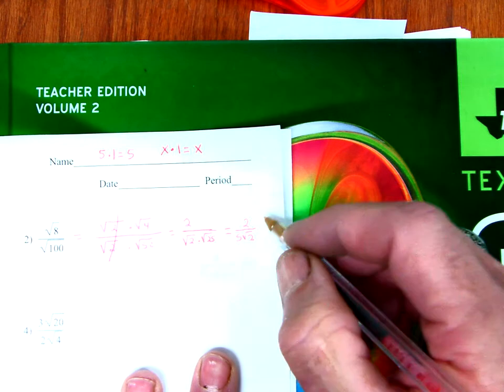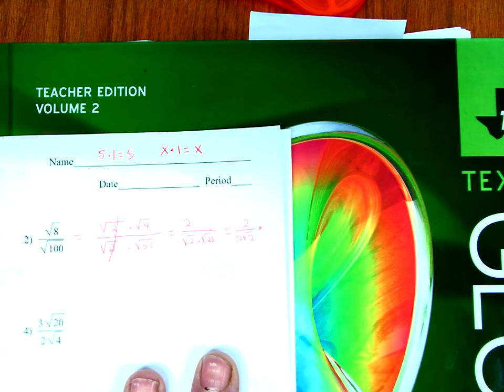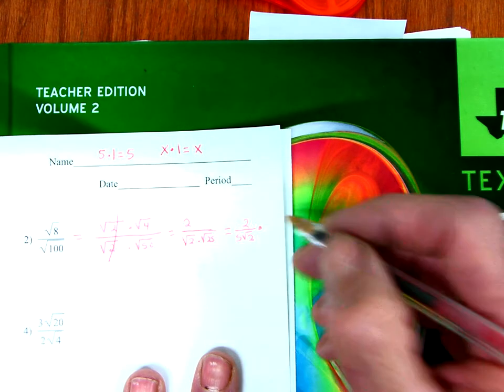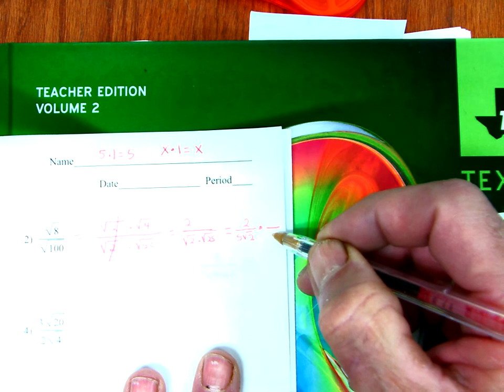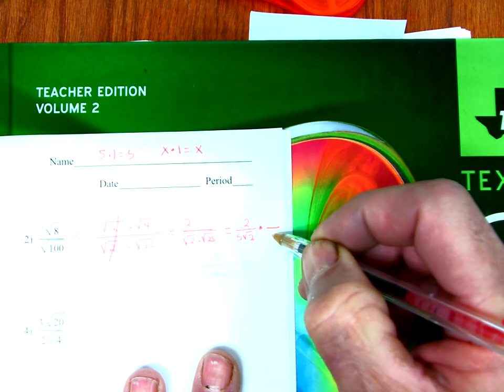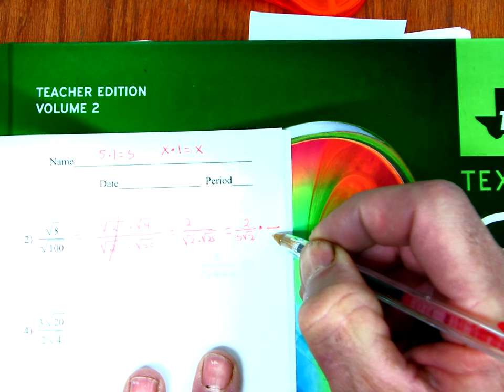Now, there are several ways or forms that you can use to multiply by 1. If I have a number being divided by itself, that equals 1. 2 divided by 2 equals 1. 700 divided by 700 equals 1.